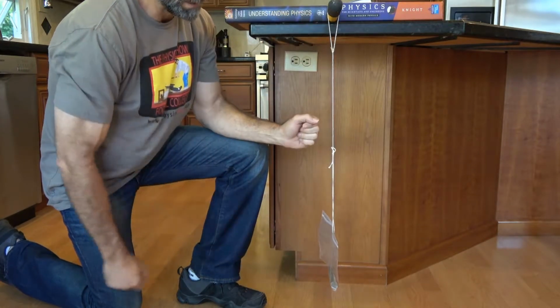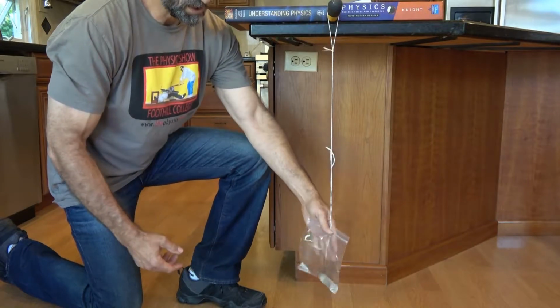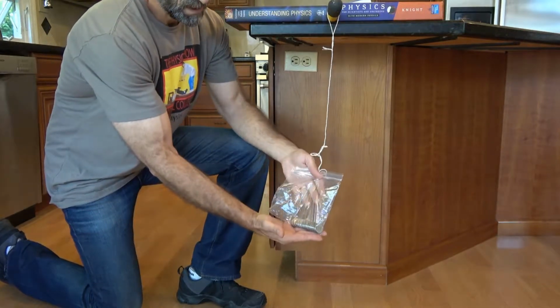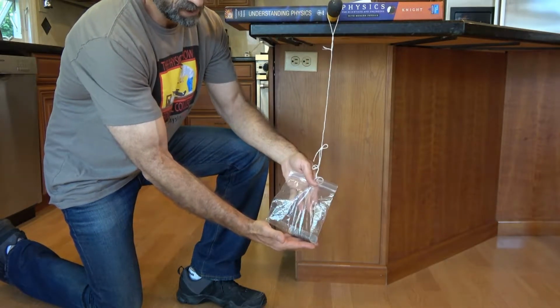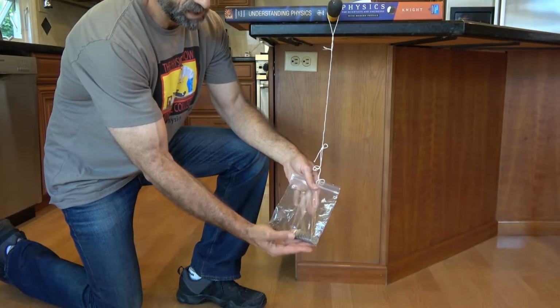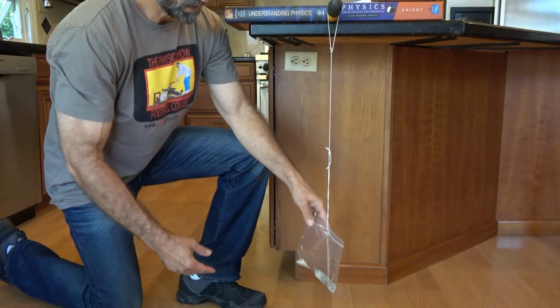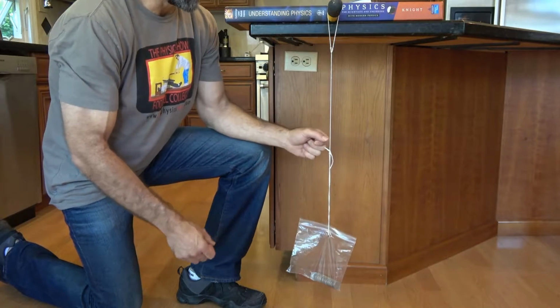We could change that. The other thing we could change is the mass. We could have a heavy pendulum, we could have a light pendulum, we could have something in between, right? We could change the mass. So those are things that we could change with the pendulum.